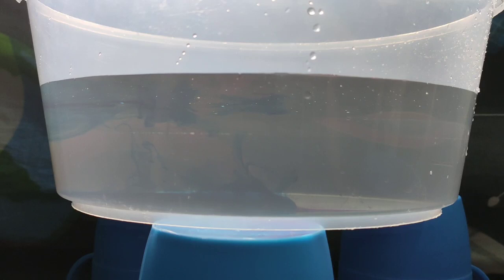Pour the hot water into a cup and place it underneath the red food coloring, which will represent uneven heating of the air surface.